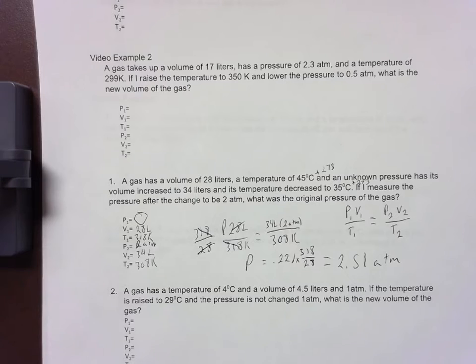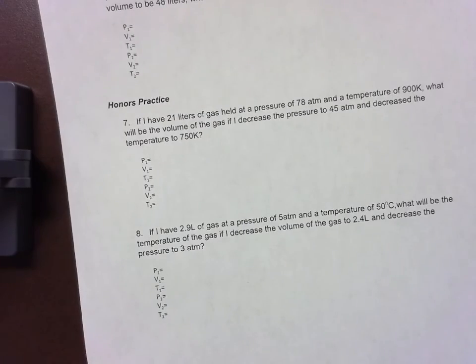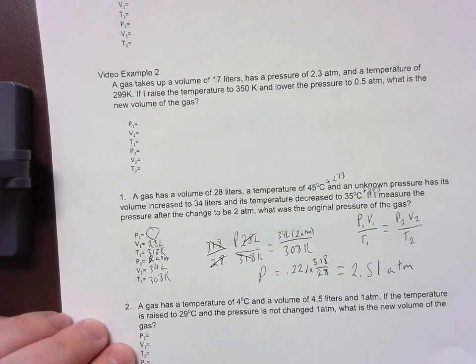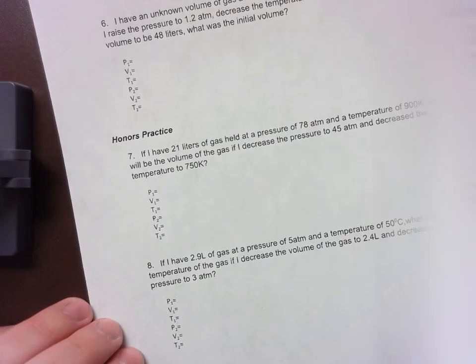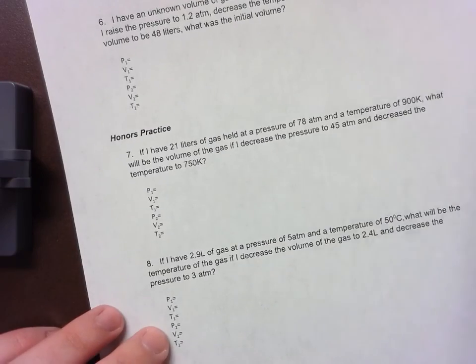And once you've completed that, you can go on, try to finish the rest of it. You do not have to do the honors. Remember, you do not have to do the honors on any of them if you don't want to. That is just for bonus points. And that's just a few left to do.